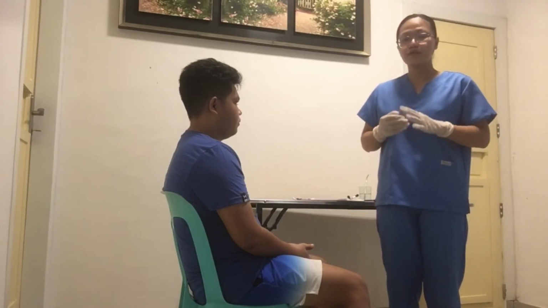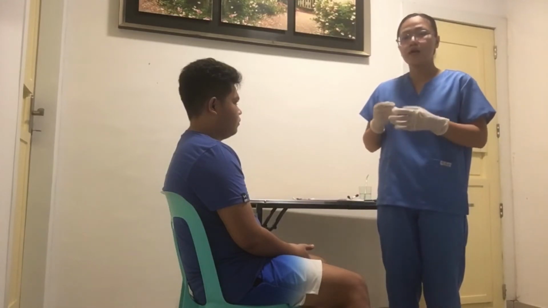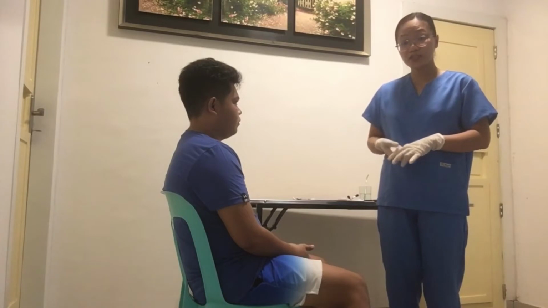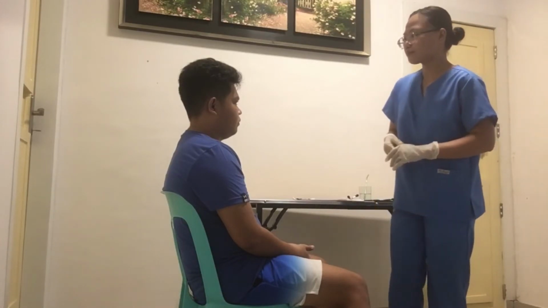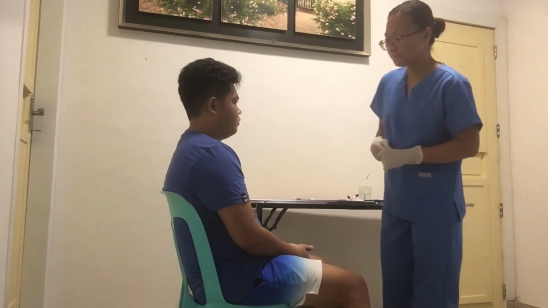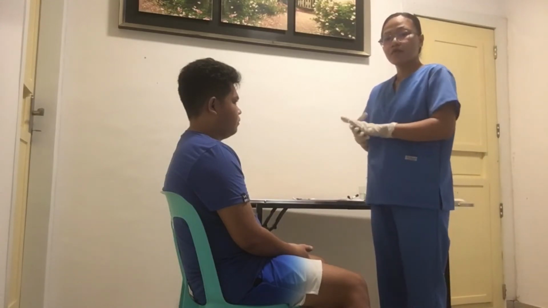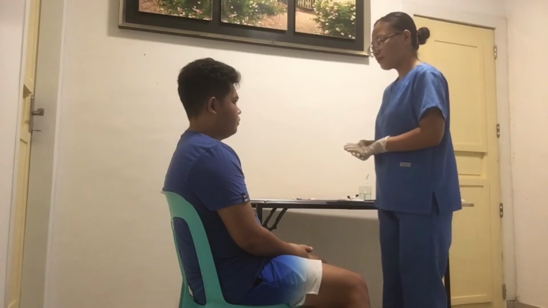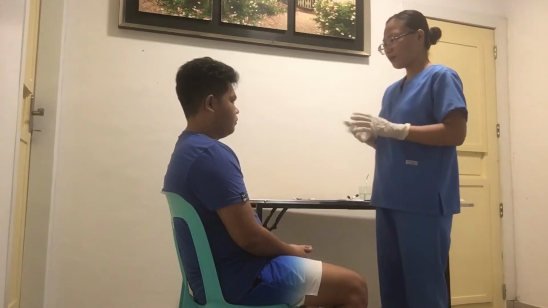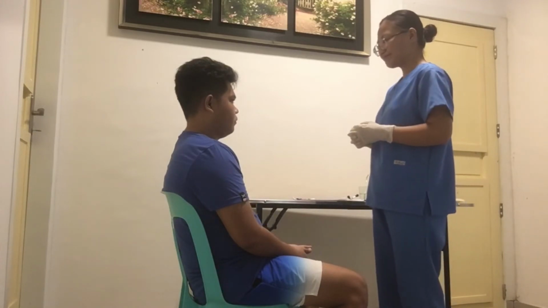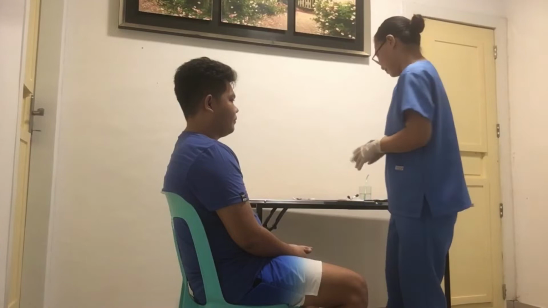Next is to inspect face symmetry, movement, expression, features, and skin condition. Okay, so the face of the client is symmetric. There is no abnormal movement. Can you do this, sir? Okay.